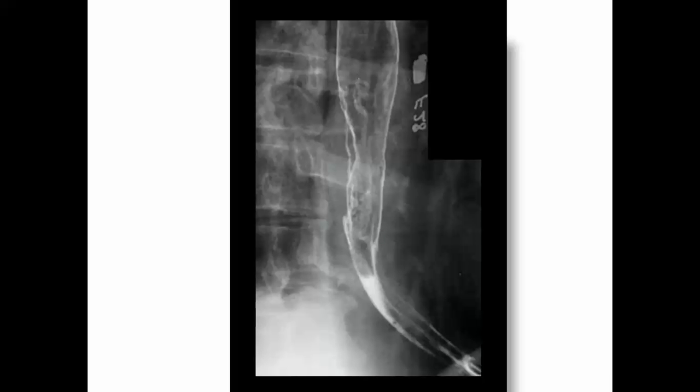But this one is different. We have here a smooth mucosal outline, but starting from this area down to this area, there is something causing wavy irregular filling defect. And this irregular filling defect is creeping along the outline and is bulging as soft tissue mass outside. So this is one of the appearances of esophageal carcinoma, the creeping carcinoma.